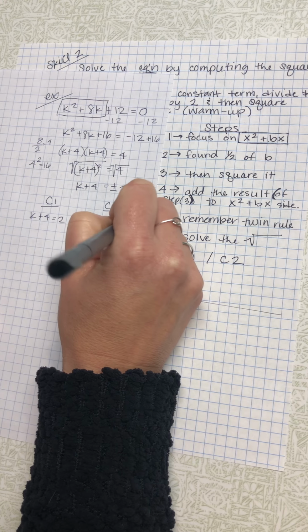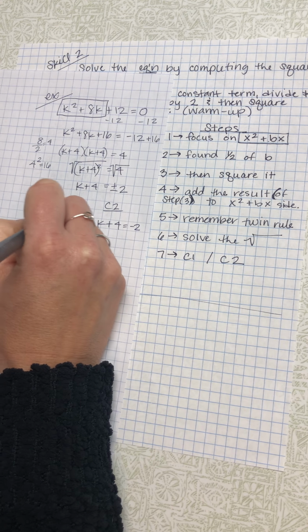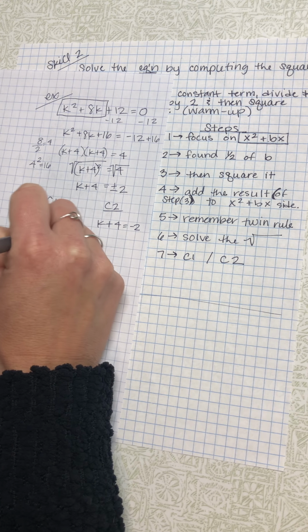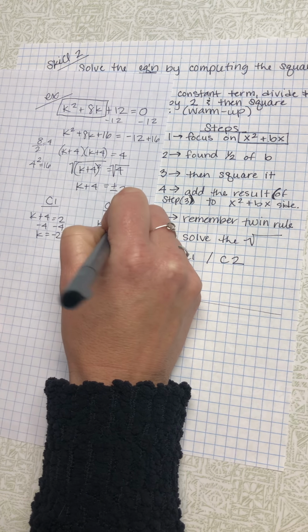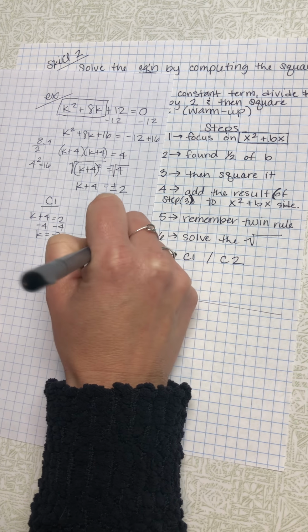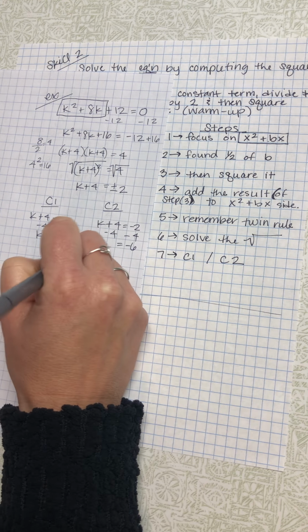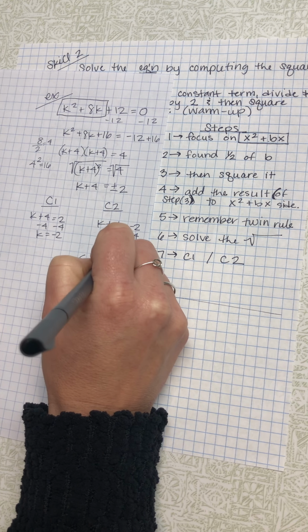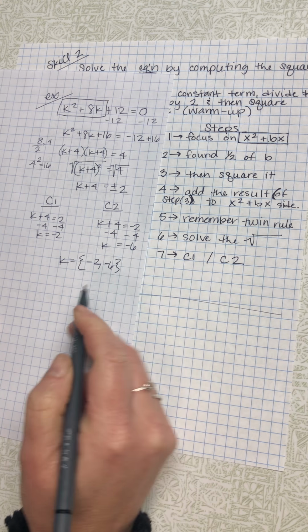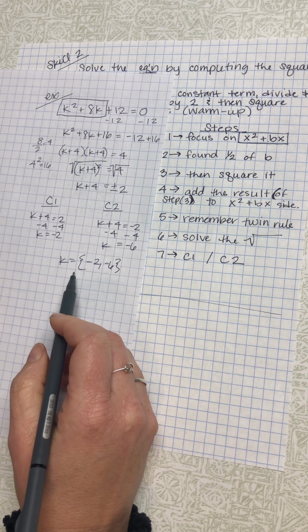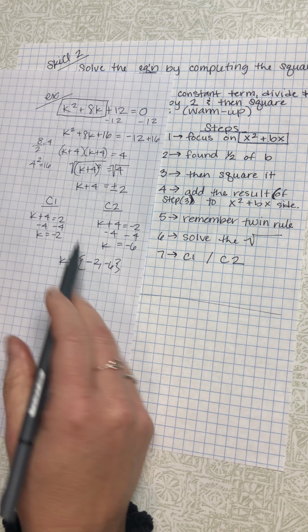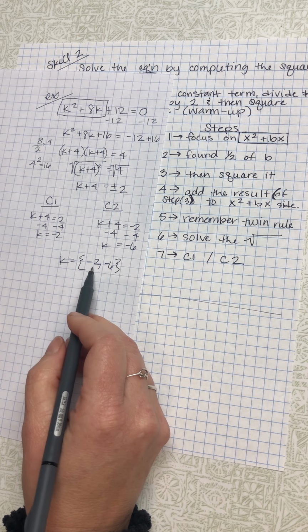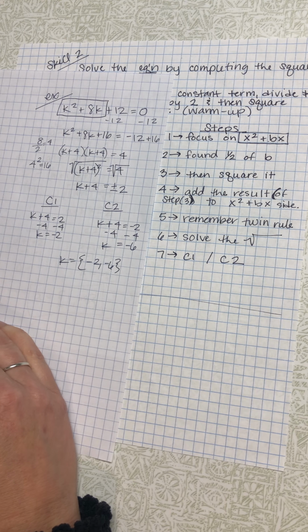K plus 4 equals negative 2. So our answer when we finish is that k is equal to negative 2 and negative 6.